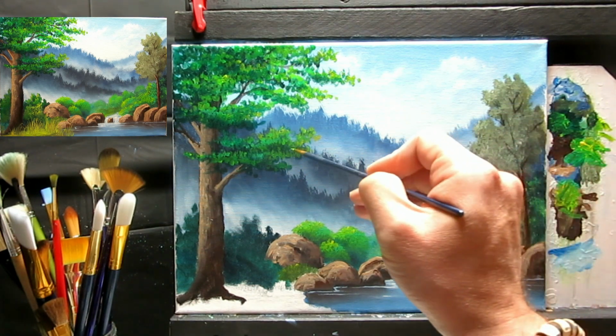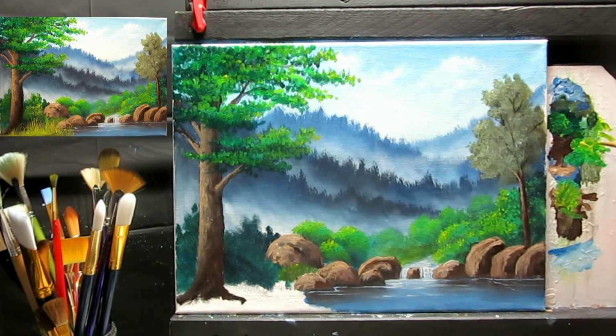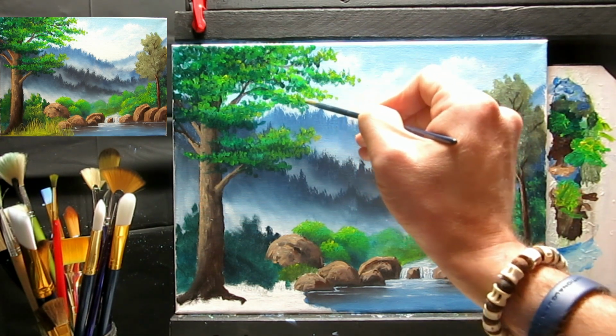Continuing with the highlights, and almost done here with this tree.